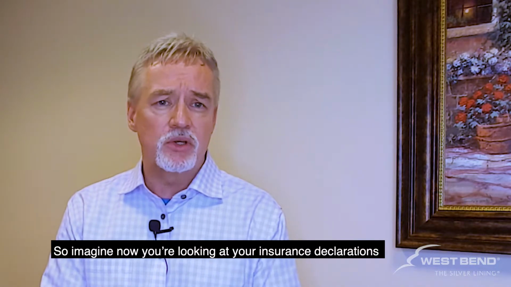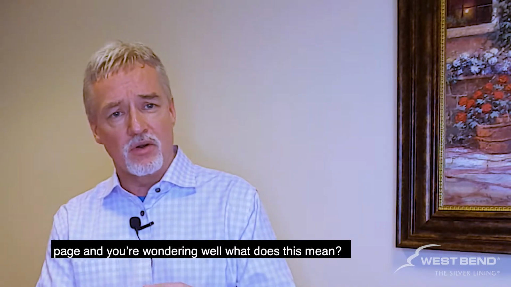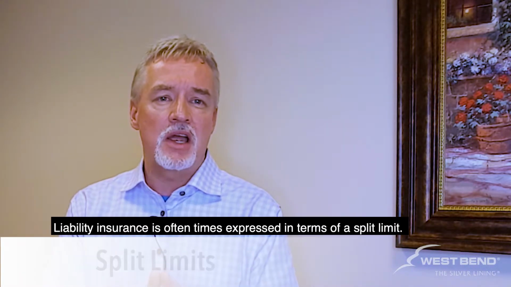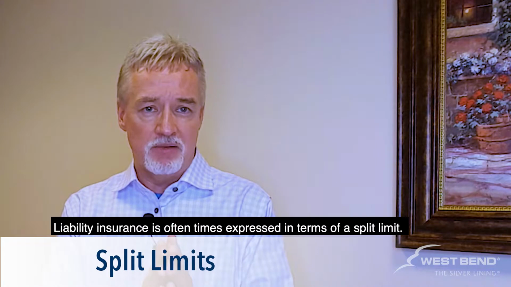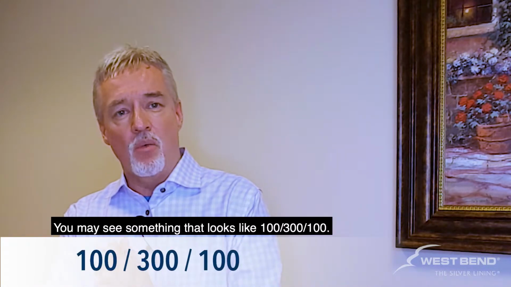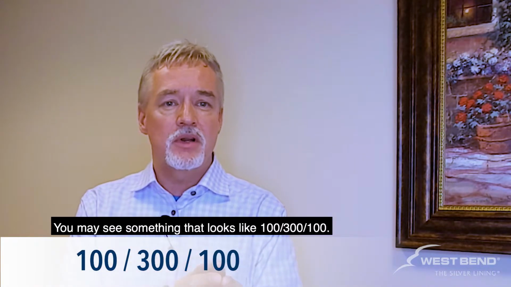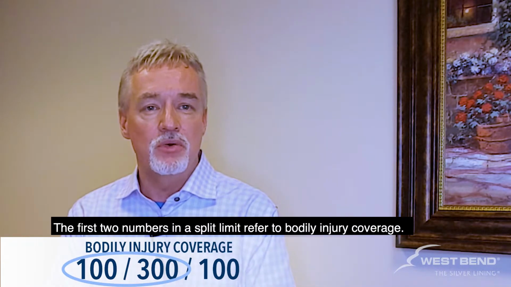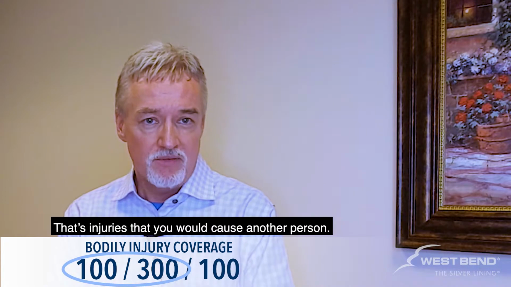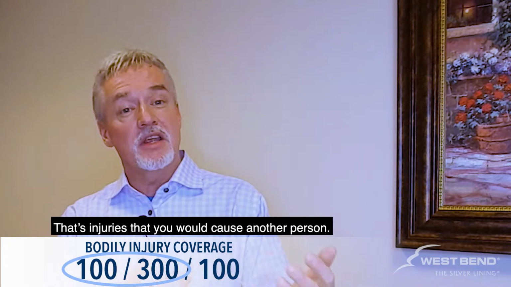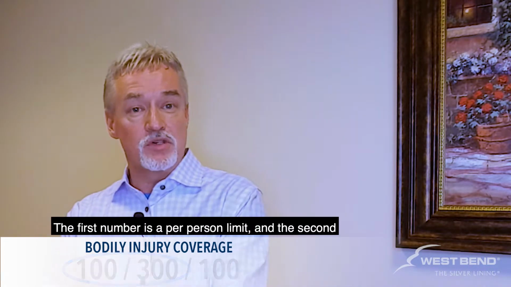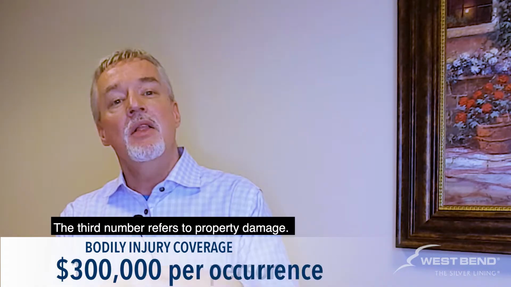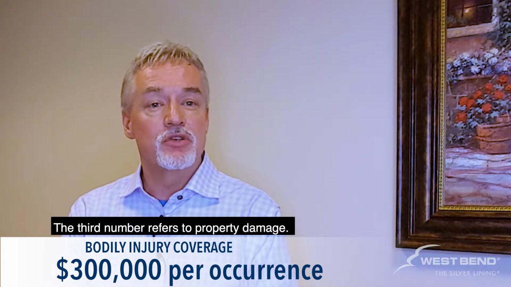So imagine now you're looking at your insurance declarations page and you're wondering, what does this mean? Liability insurance is oftentimes expressed in terms of a split limit. You may see something that looks like 100/300/100. The first two numbers in a split limit refer to bodily injury coverage, the injuries that you would cause another person. The first number is a per person limit, and the second number is a per occurrence limit. That third number refers to property damage.